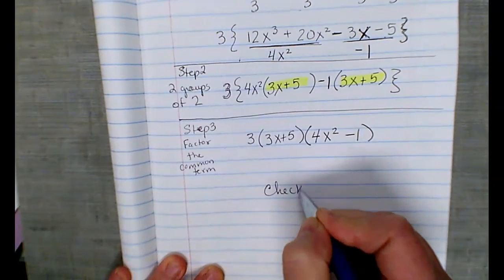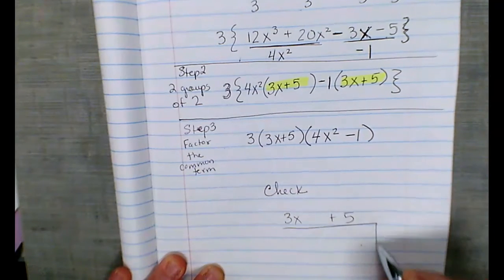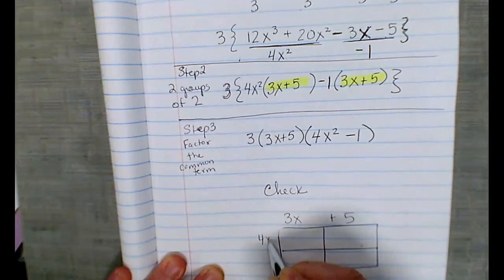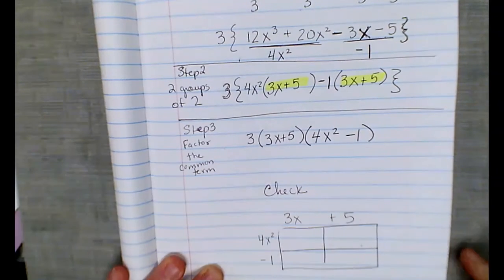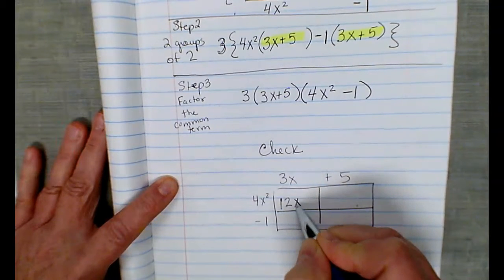To check it, I would need a box problem. 4x squared minus 1. 3 times 4 would be 12x.